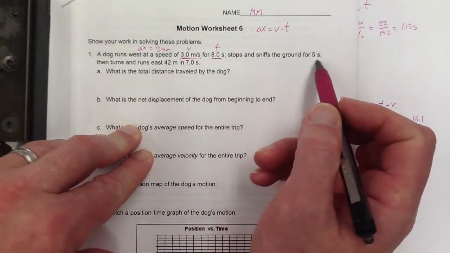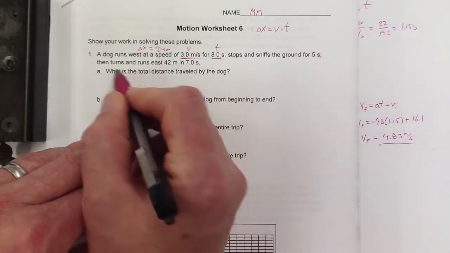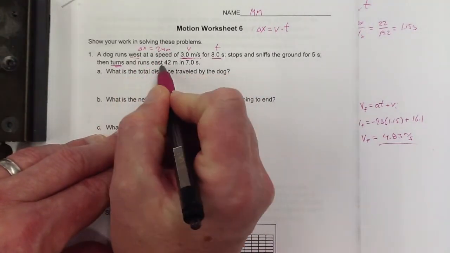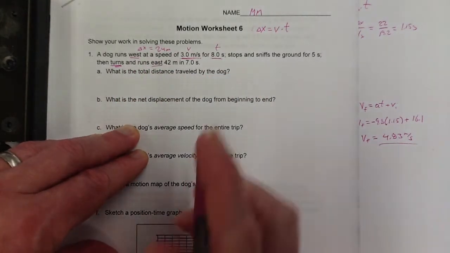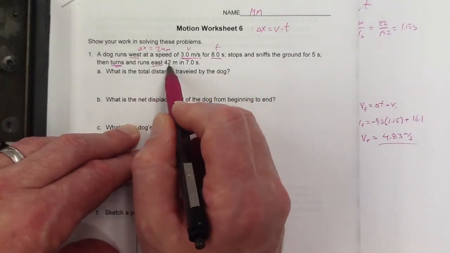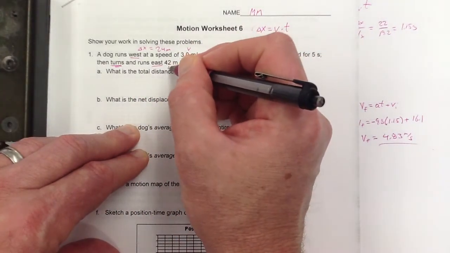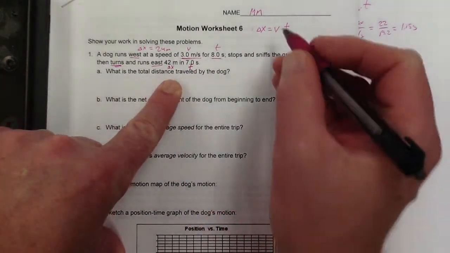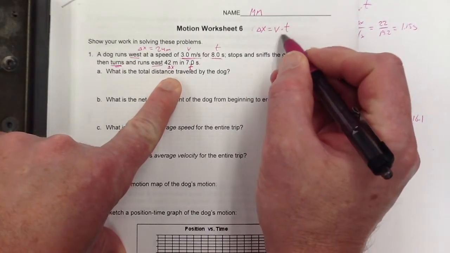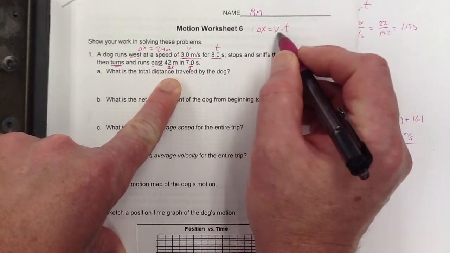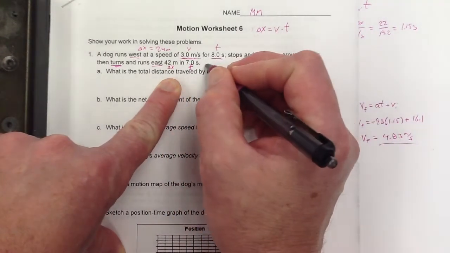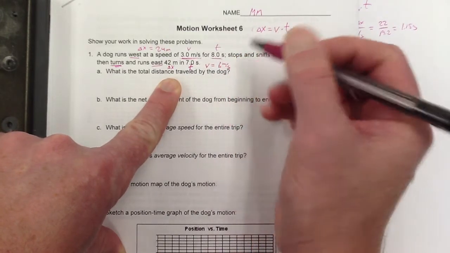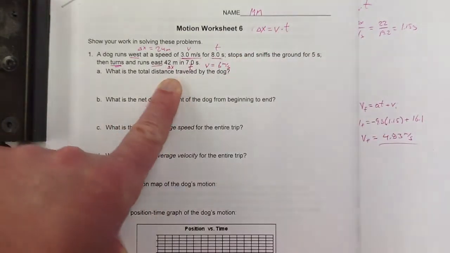Stops and sniffs the ground for 5 seconds, then turns around and runs east. So turns around, got to be careful, and here are these directions, west and east. Those are opposite directions, so I'll have to deal with that. And runs 42 meters, that's a delta x, in 7 seconds. So let's see, delta x divided by time, if we do a little algebra there, the velocity is delta x over t, so for this little stretch, looks like the velocity is 6 meters per second, distance over time.